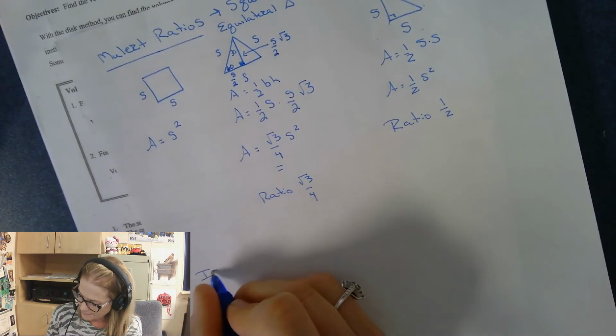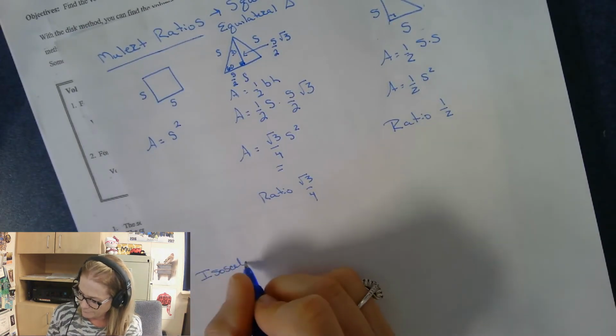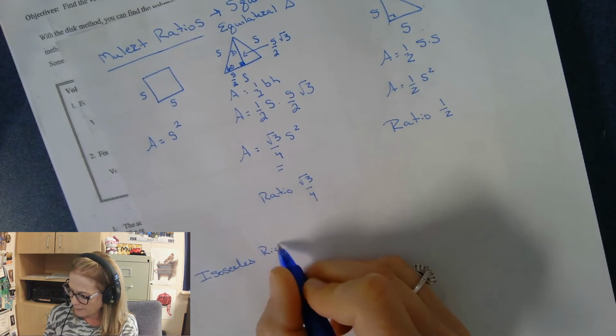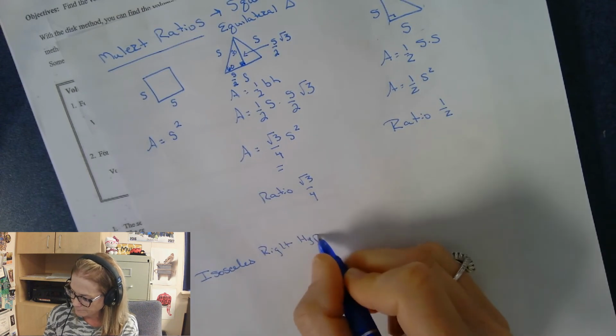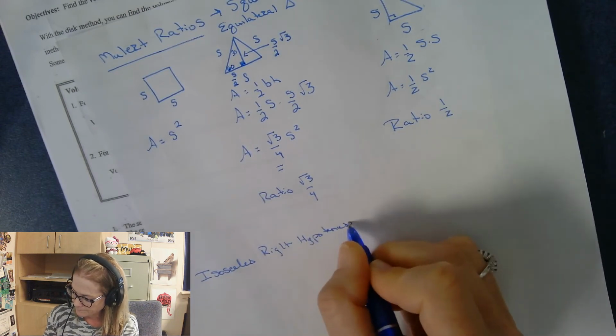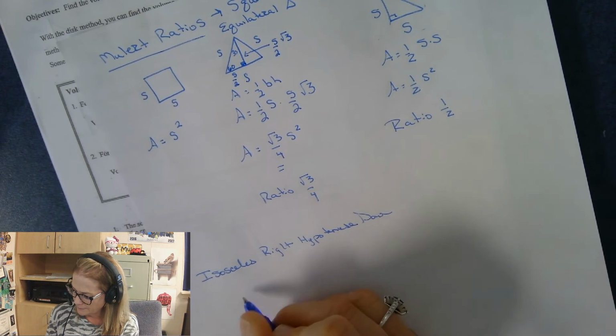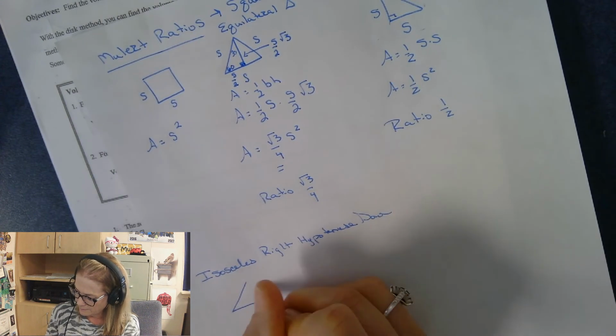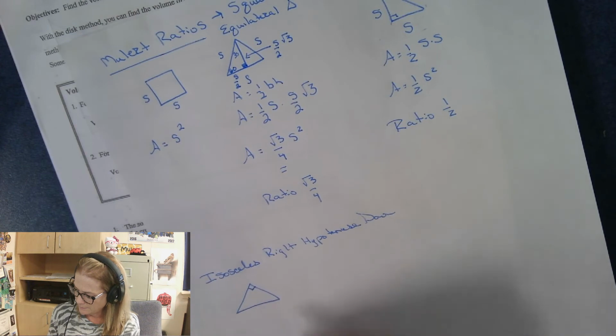Two more here. Isosceles. The only reason I show you these is these problems come up a lot. Isosceles right hypotenuse down. Okay, so this is going to look like here. So this is side.